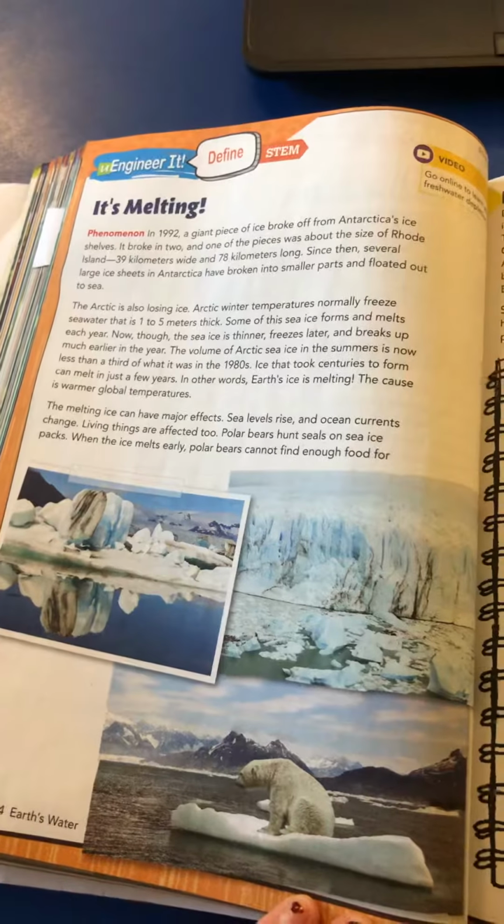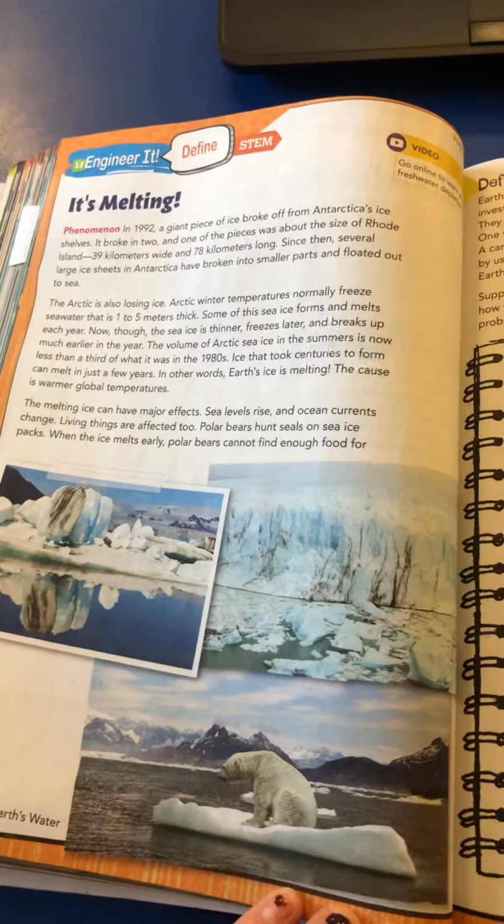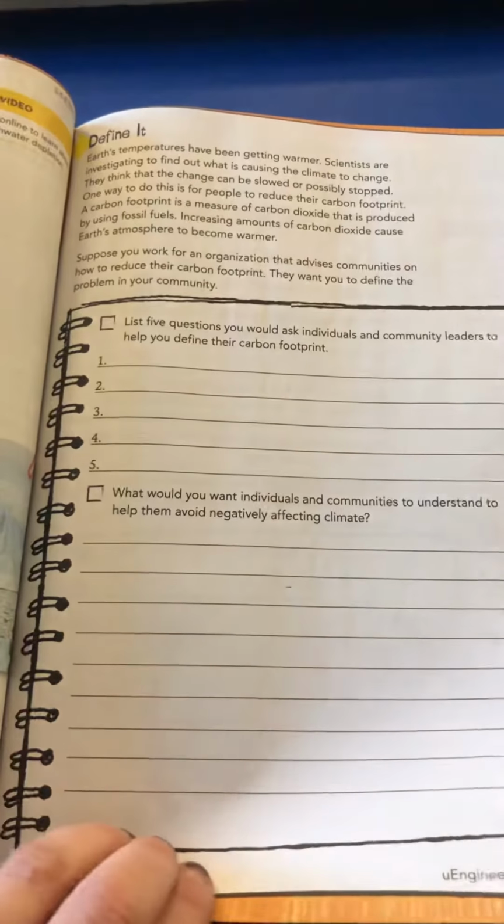And here's our quest check-in. Go ahead and read through that, answer those questions. A fun little engineer it STEM activity with some questions.